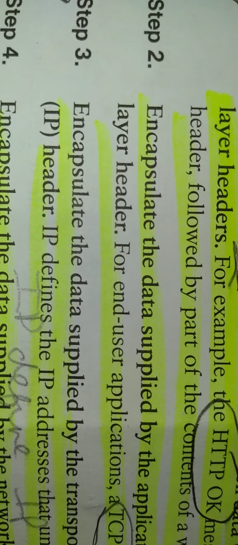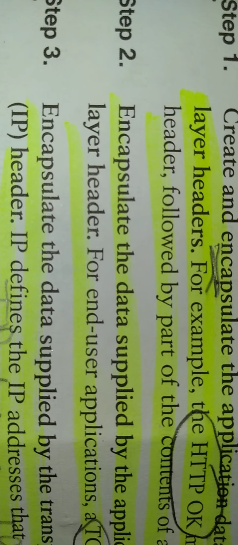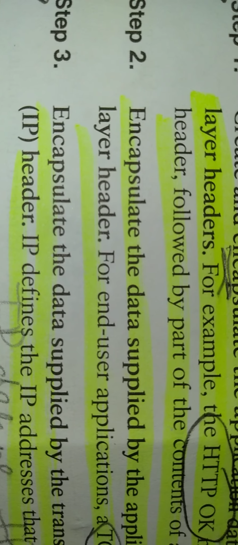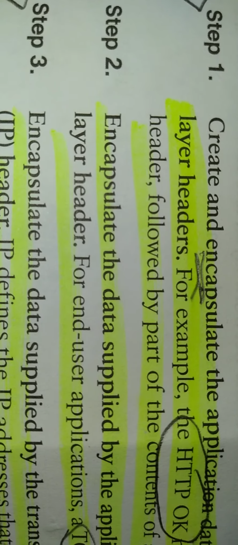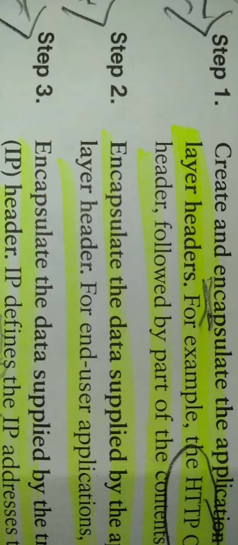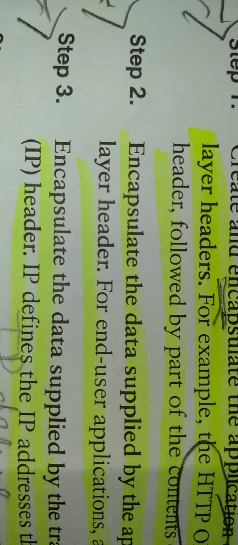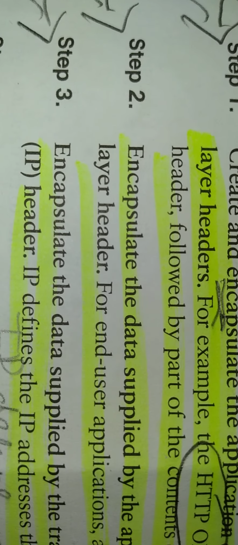So the process by which TCP IP hosts send data can be viewed as a 5-step process. It's a 5-step process. And the first 4 steps relate to the encapsulation performed by the 4 TCP IP layers.